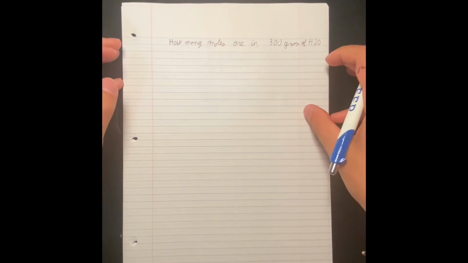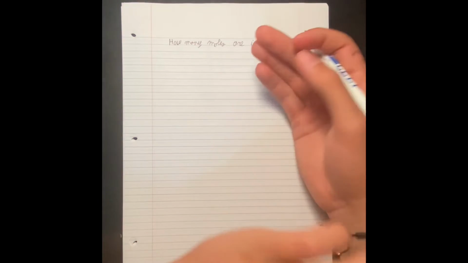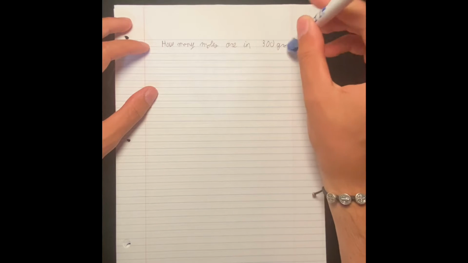Hello. For my final exam project, I'm going to be showing you how to convert molar mass and all that fancy stuff. We're going to start off with the first problem, which is converting from grams to moles.